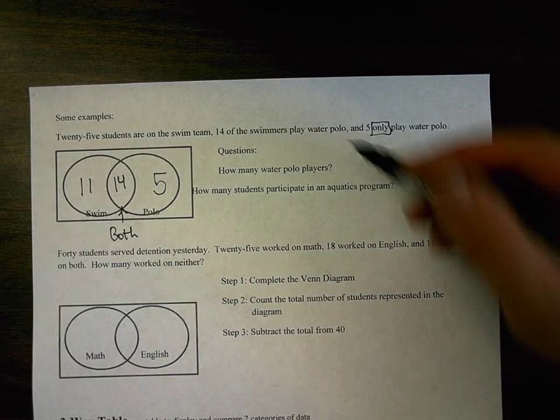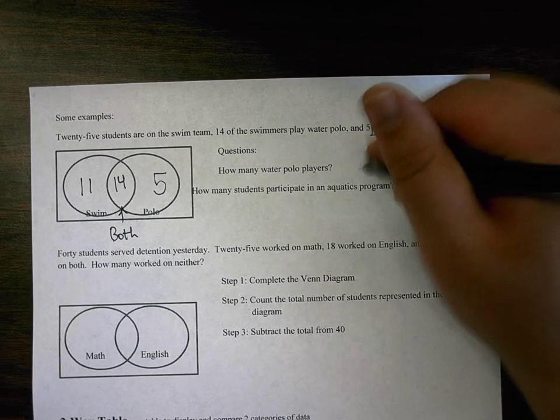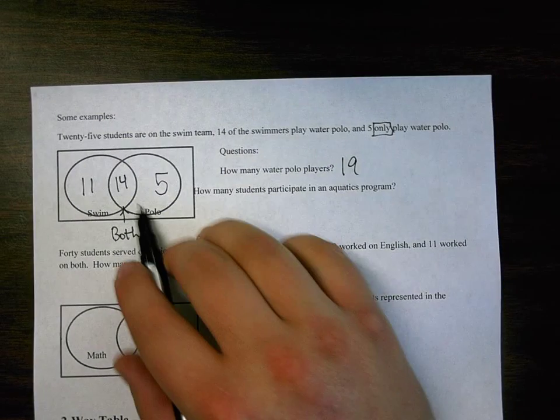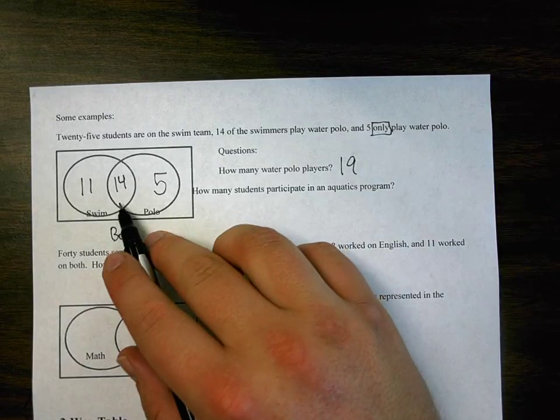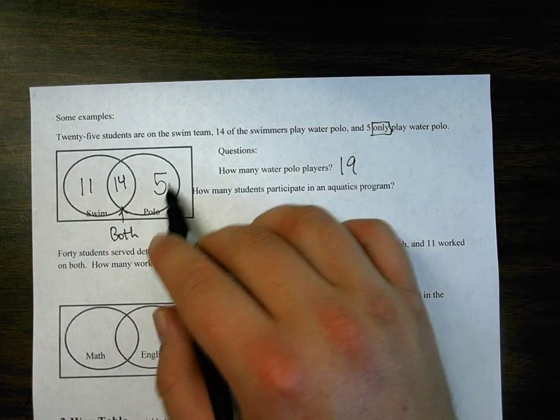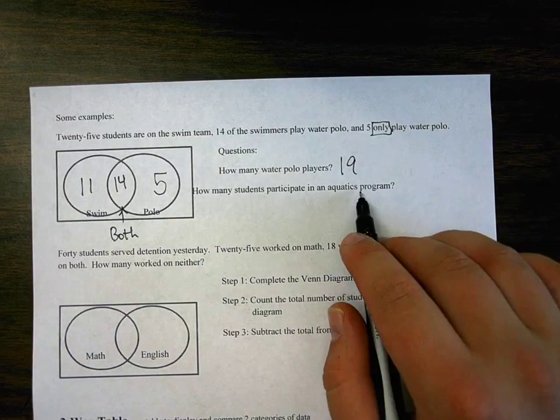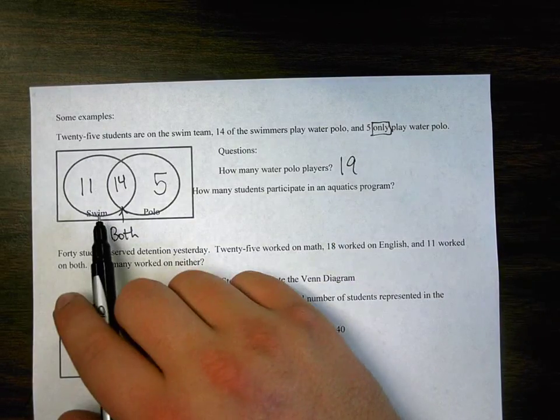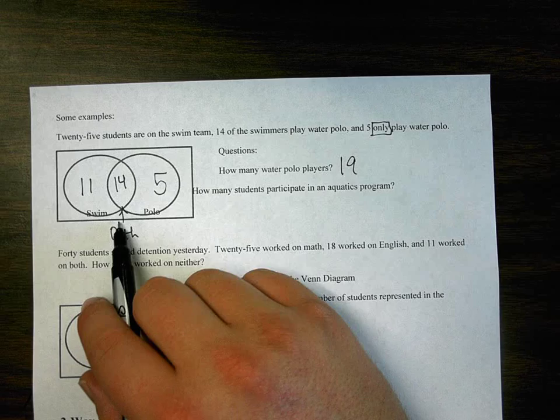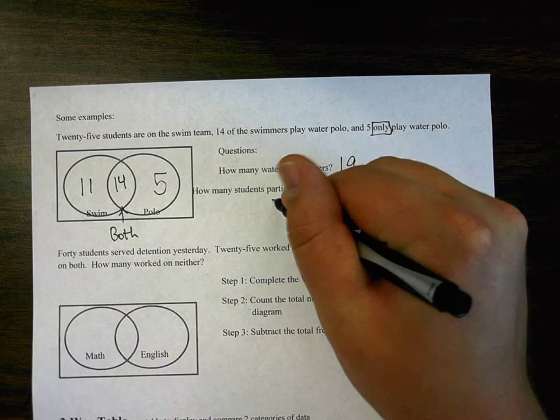So how many water polo players? Well, we'd have 19 because we have 5 who only play water polo and 14 swimmers who also play water polo. So 19 in total who are playing water polo. And how many students are in the aquatics program? Well, we just add up 11 and 14, which would make 25. Another 5, that's 30. So 30 in total.